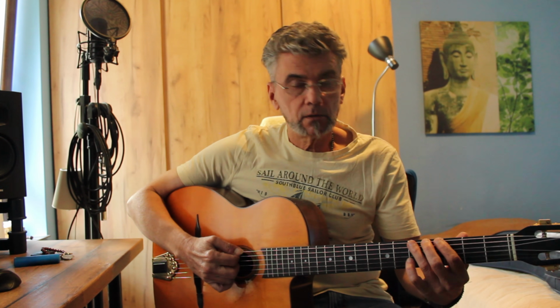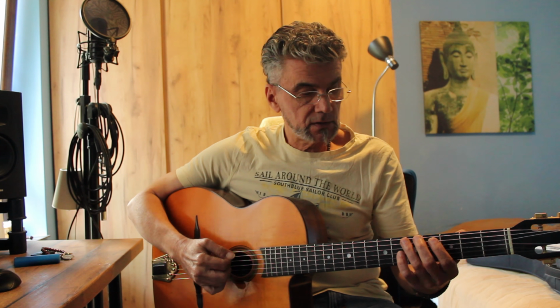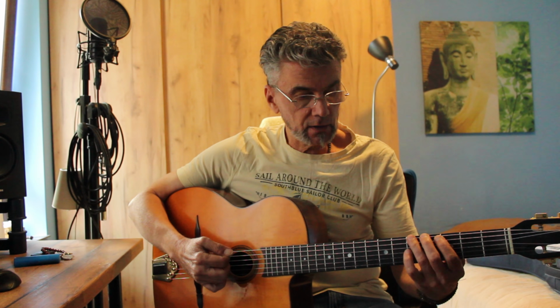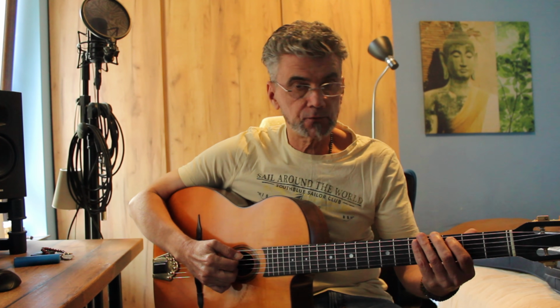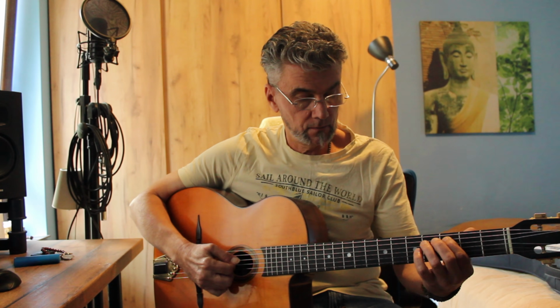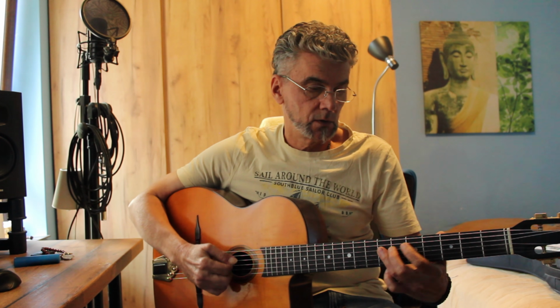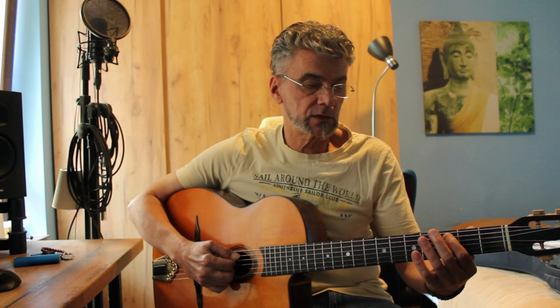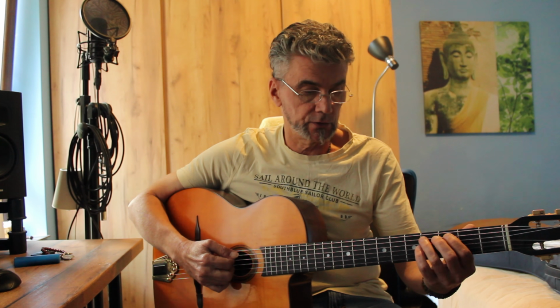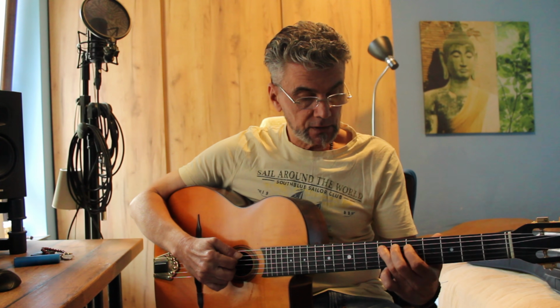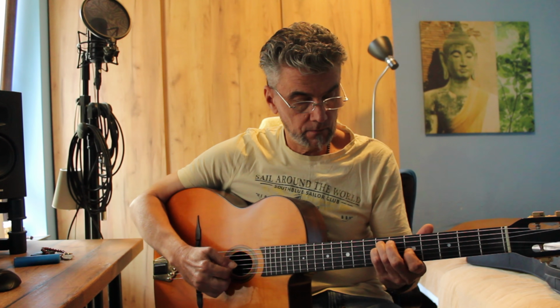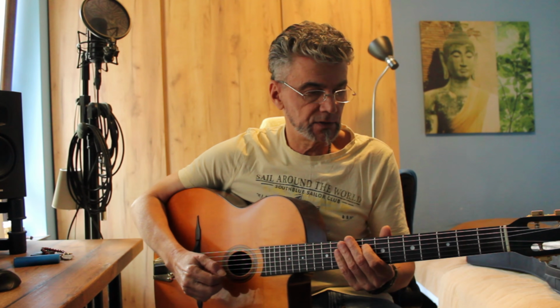An inversion is when the chord doesn't start on the tonic, on the A, but it, for example, starts from the C. So this is a first inversion, when it starts from the third of the chord. And when it starts from the fifth of the chord, that's the second inversion. Okay, so that's pretty simple.